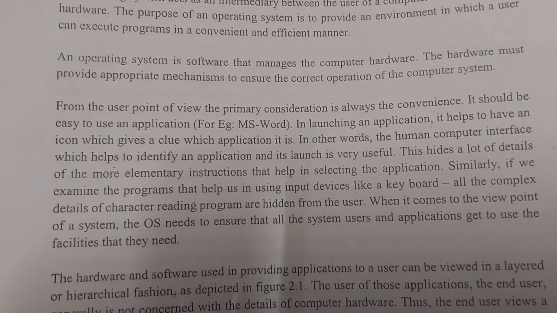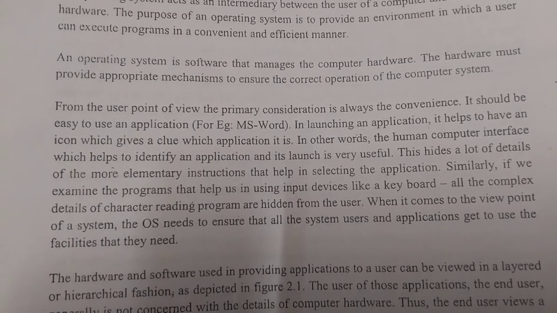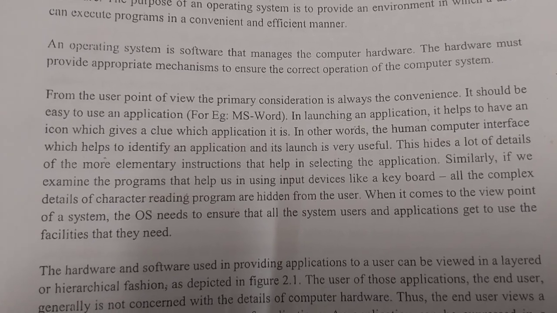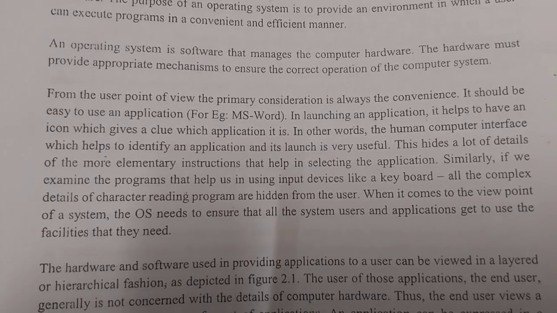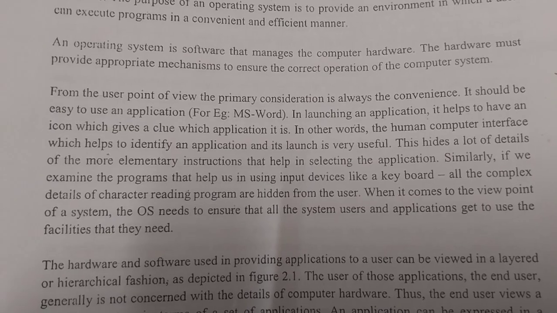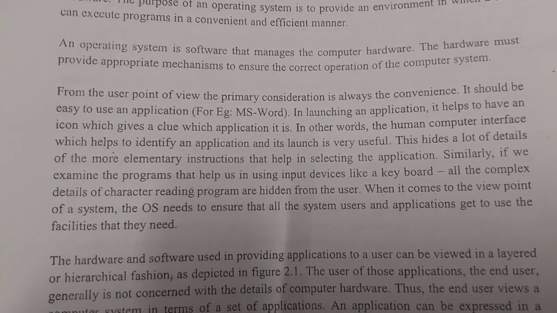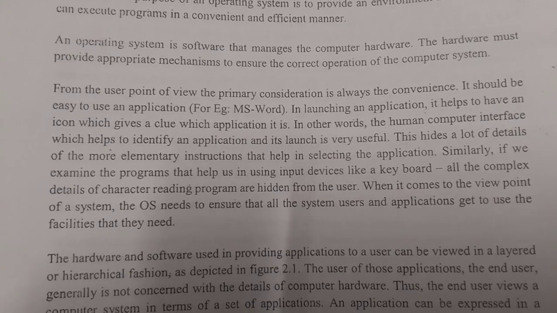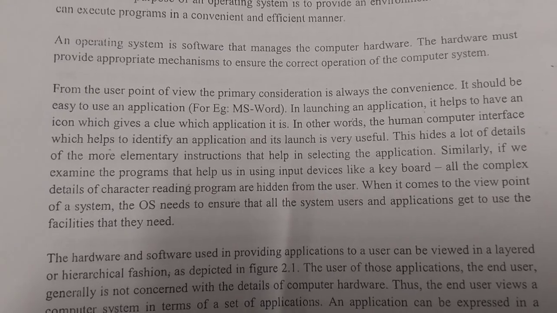An operating system is a software that manages the computer hardware. The hardware must provide appropriate mechanisms to ensure the correct operation of the computer system. From the user point of view, the primary consideration is always the convenience. It must be easy to use an application.